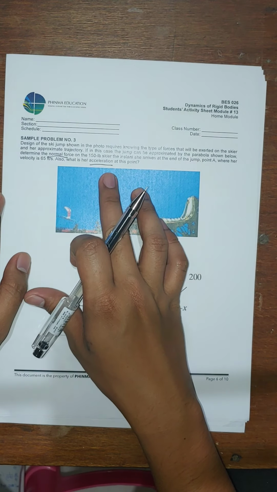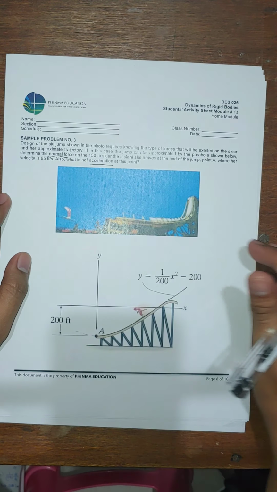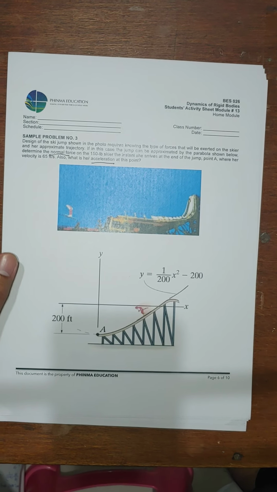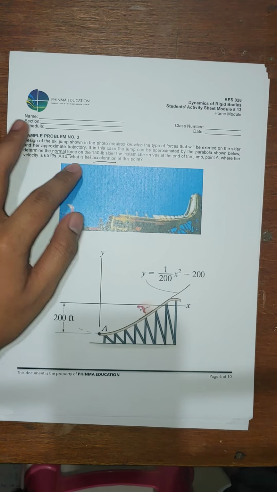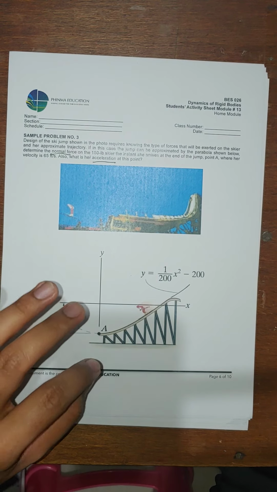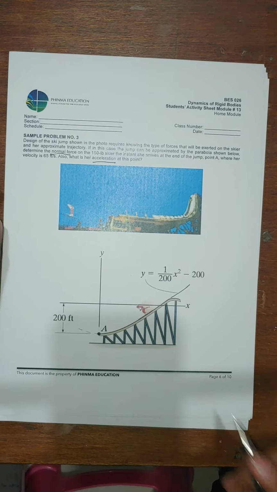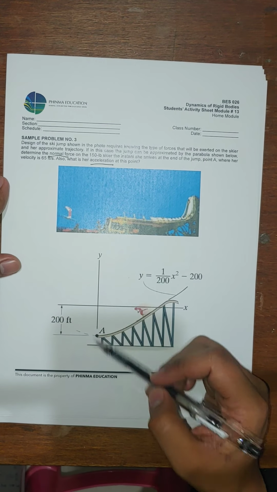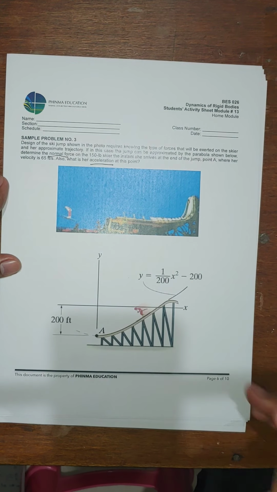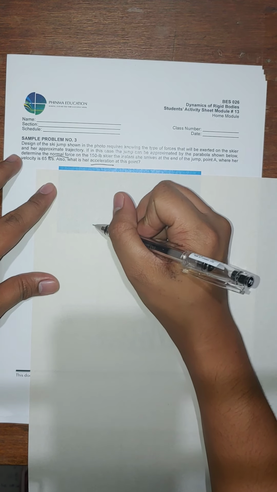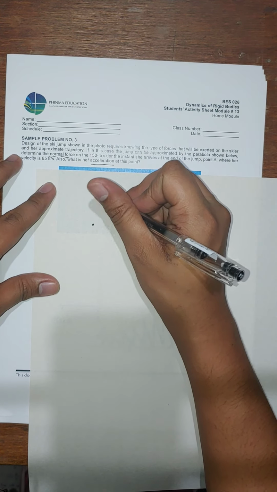Okay, so what is her acceleration? It was not stated whether it is tangential or normal. So we can safely assume that this is an acceleration combined from the tangential and the normal acceleration. So what do we do? We create a drawing of this one. We draw an FBD diagram. So let's say this is our point A.